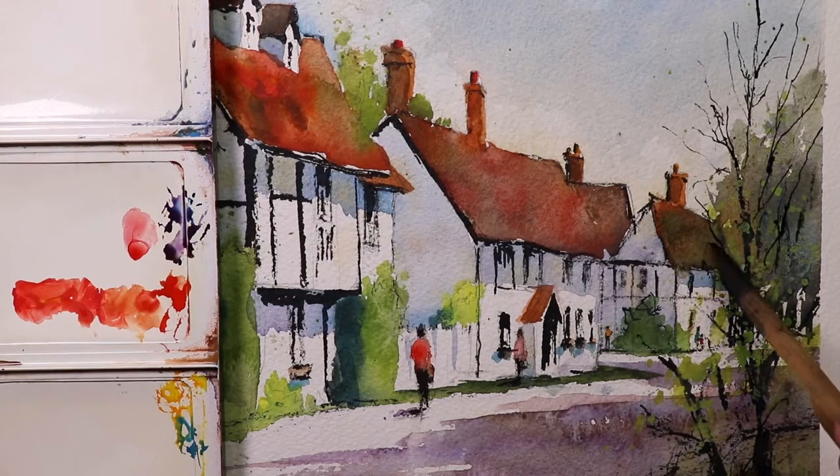Much better. Perfect. So now you can see we enhanced that just a touch, the bushes on the right.